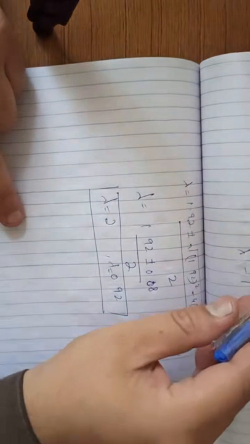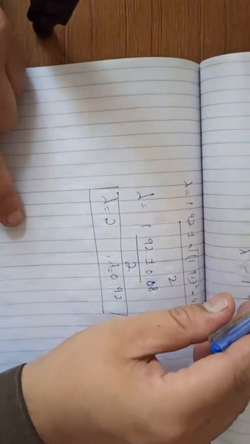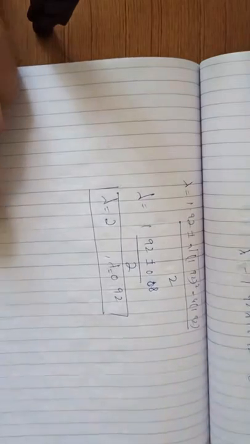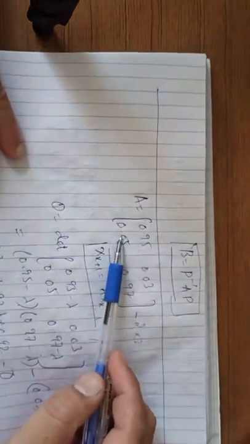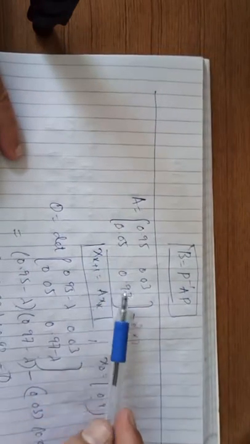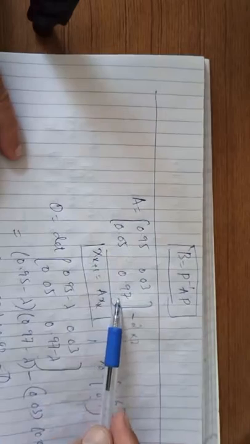In this case, it looks like a probability transition matrix, because as I told you earlier, the sum of the columns should equal 1. We can see here 0.95 plus 0.05 equals 1, and similarly 0.03 plus 0.97 comes out to 1 as well.